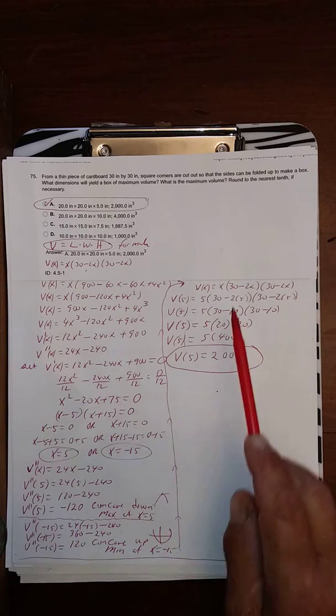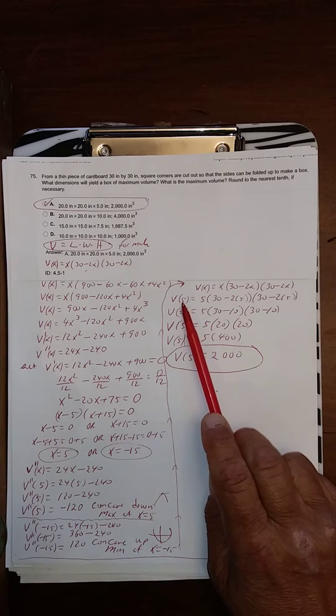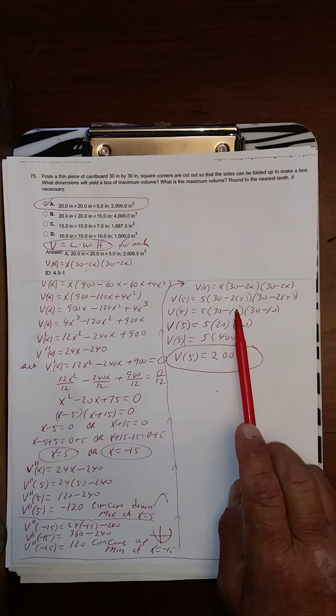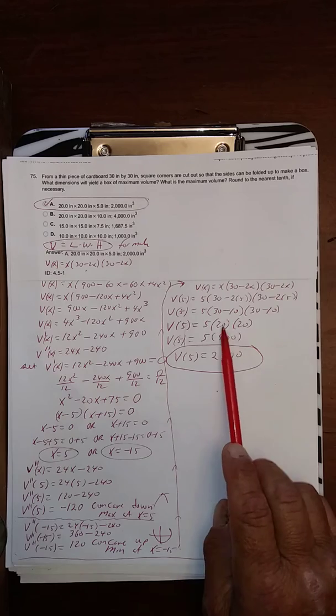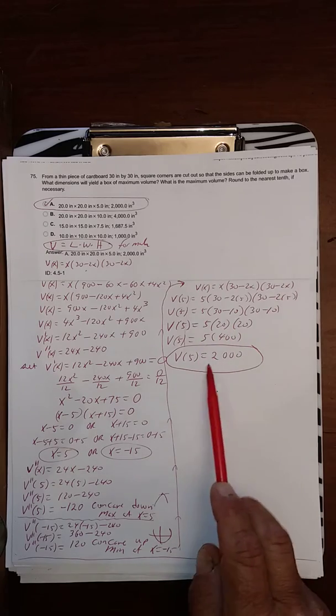So this is what we're going to use. Put it back in the original problem. V of 5. 5 there, 5 there. That's going to be 10. That's going to be 10. 20, 20 is 400. 400 times 5 is 2,000.